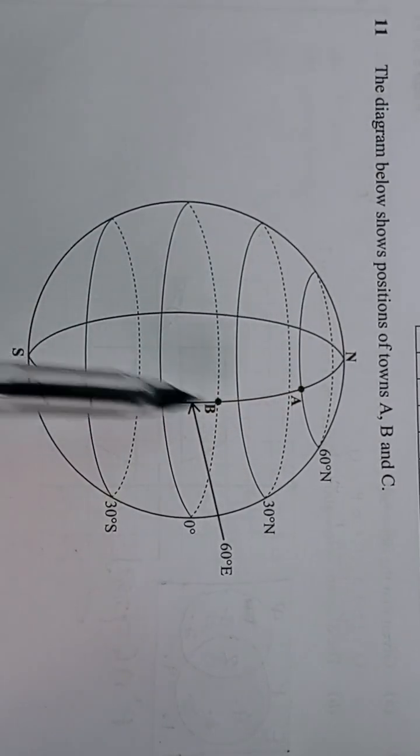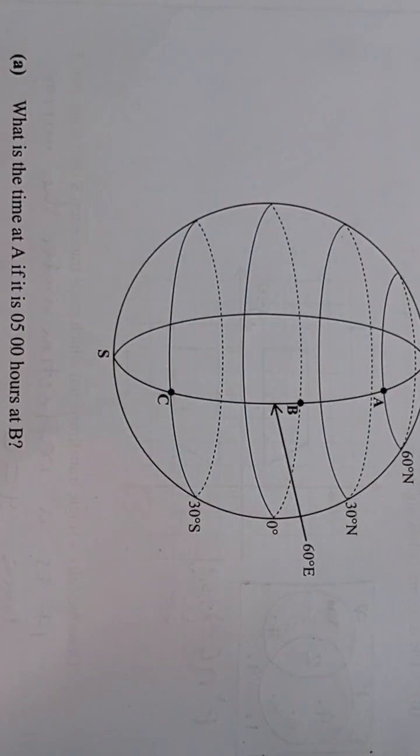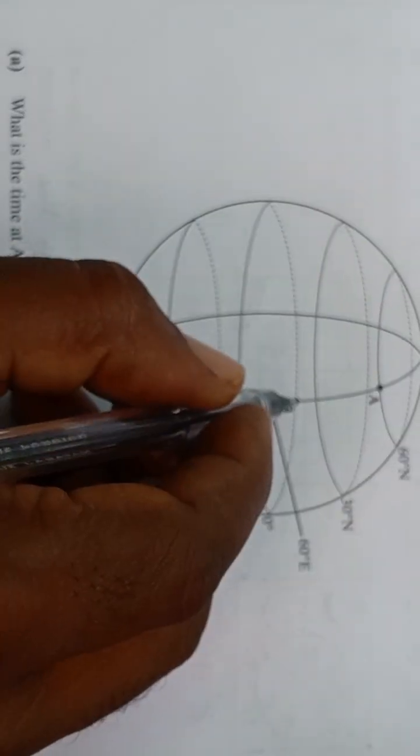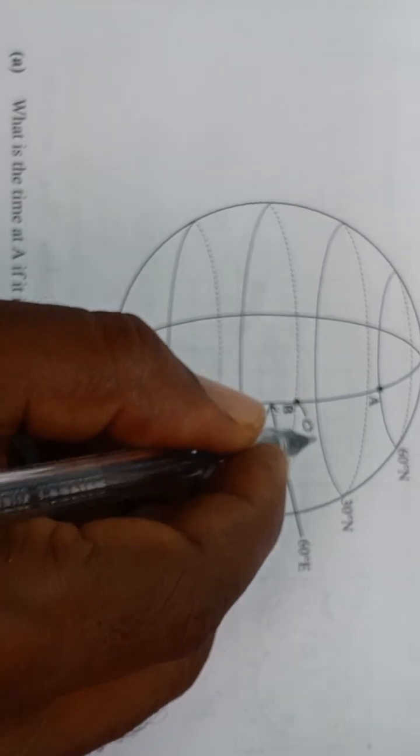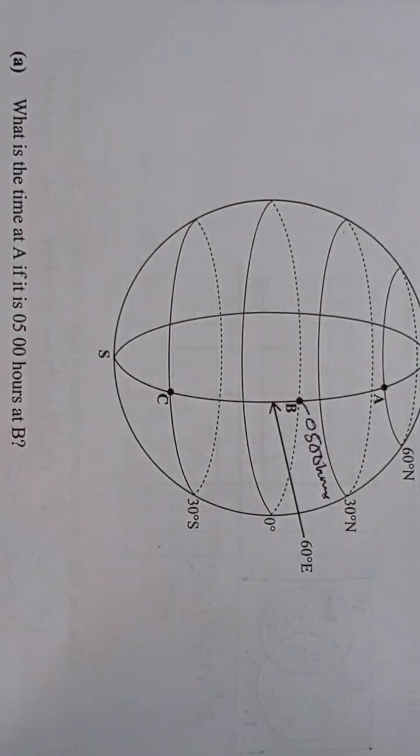The diagram below shows positions of towns A, B, and C. So towns A, B, and C are in the same longitude. What is the time at A if it is 05 hours at B?